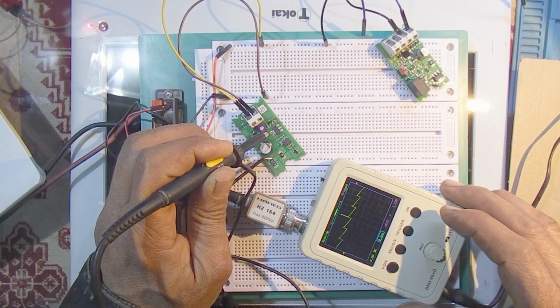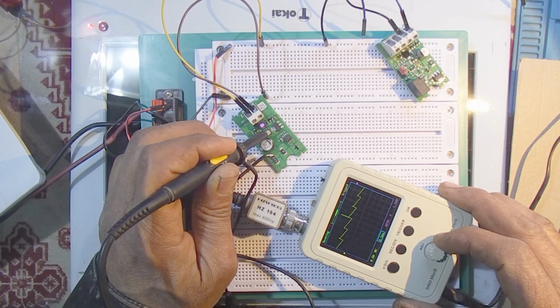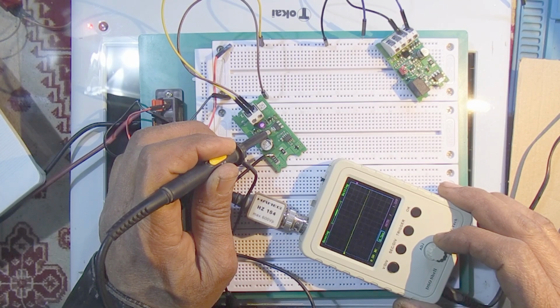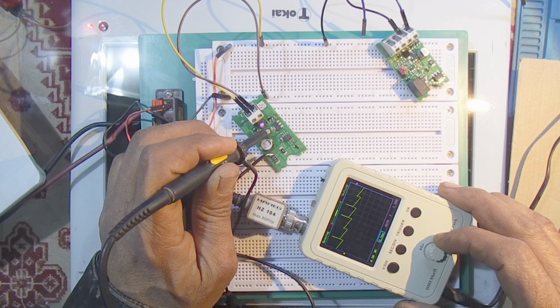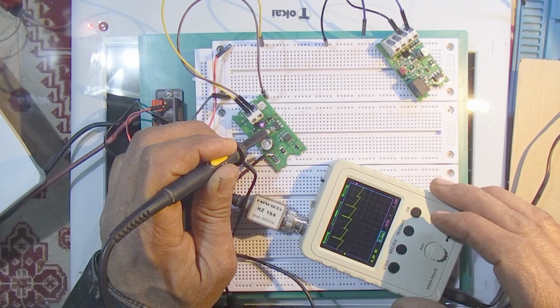Yes, this one. We have a period of 1 millisecond, so we have a 1 kilohertz frequency. The frequency of the transmitter is 1 kilohertz.